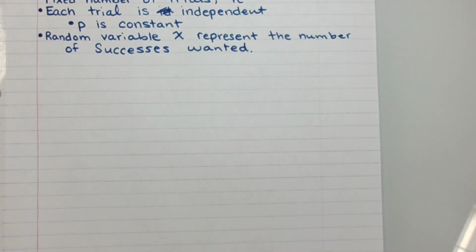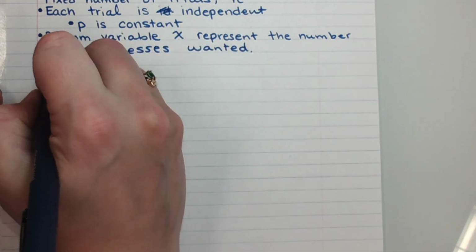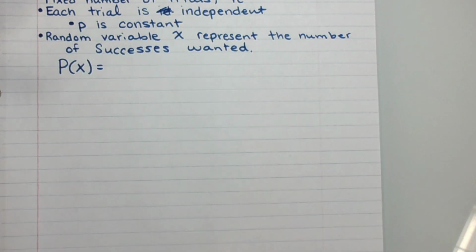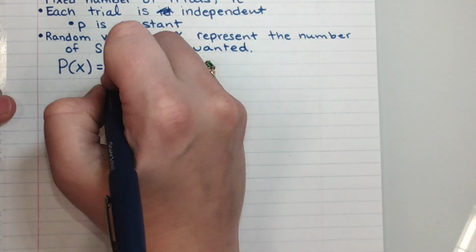And the formula for the probability of a binomial distribution goes P of x is equal to. Now the formula itself might look something similar to a formula we had back in chapter 10.